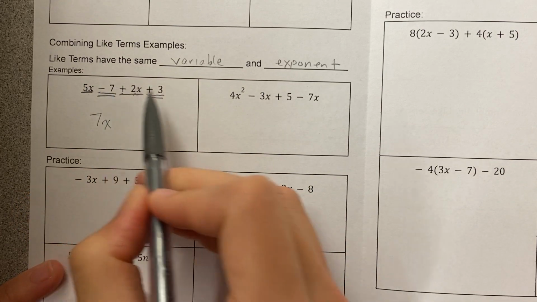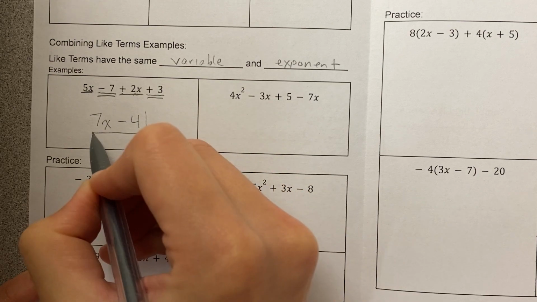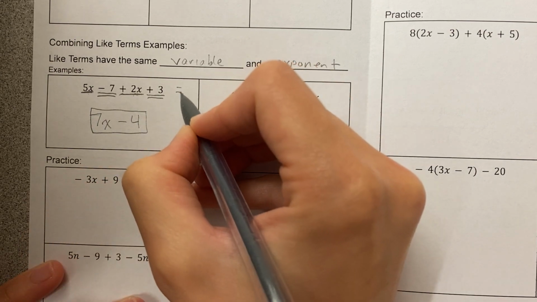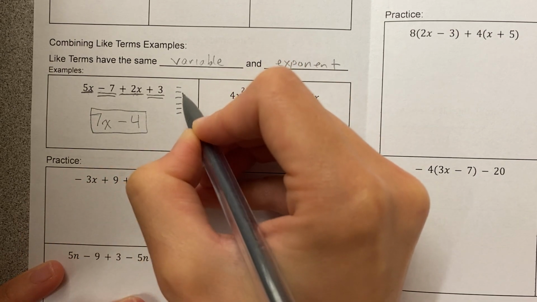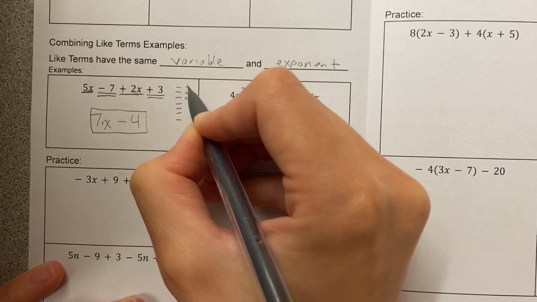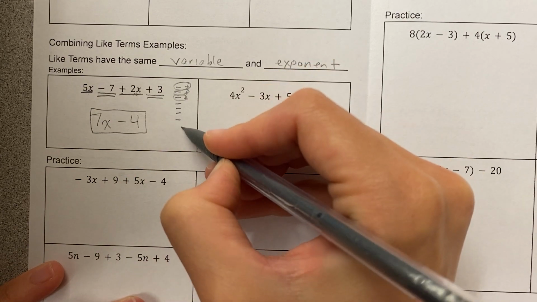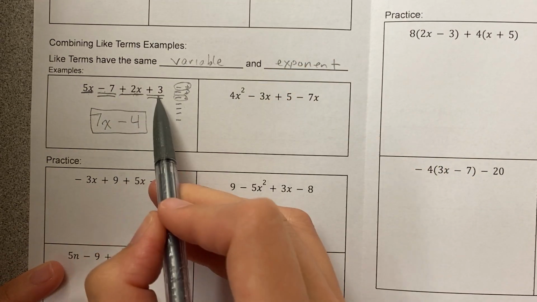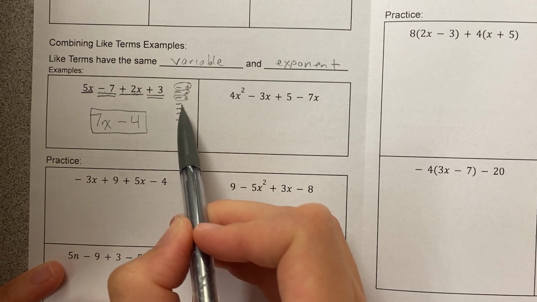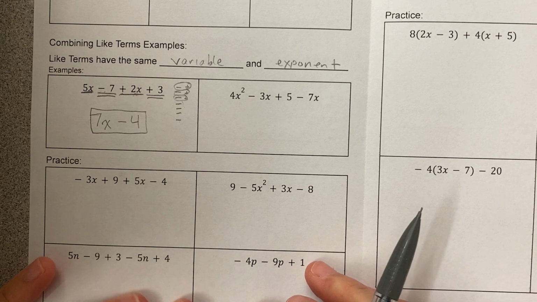Now when I combine, I'm doing 5x plus 2x, so I get 7x. And I'm doing negative 7 plus 3. That's negative 4. How did I get negative 4? Negative 7 is 7 negatives and 3 positives. This is 1 minus 1, this is 1 minus 1, this is 1 minus 1. This is 4 negatives left over. I have more negatives than positives. How many more negatives do I have? I have these 4 extra negatives, so that's negative 4.